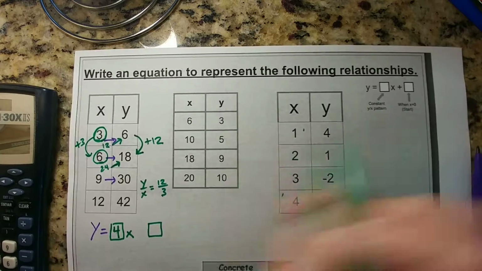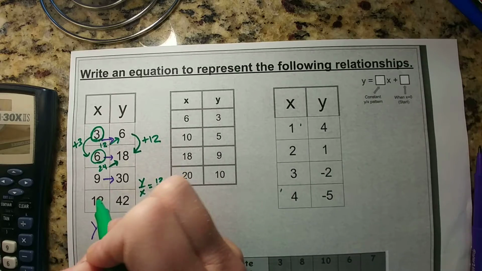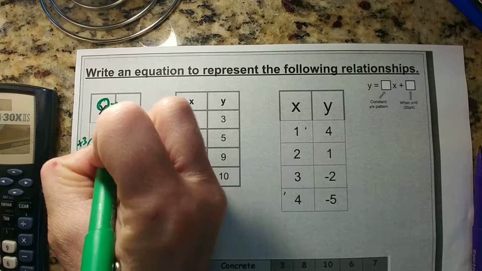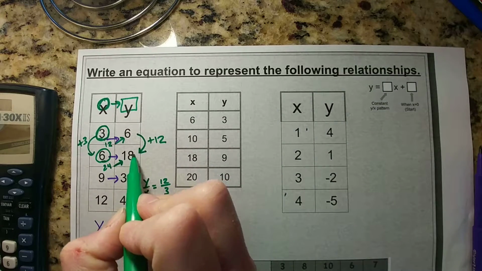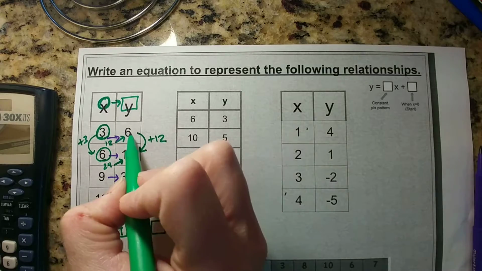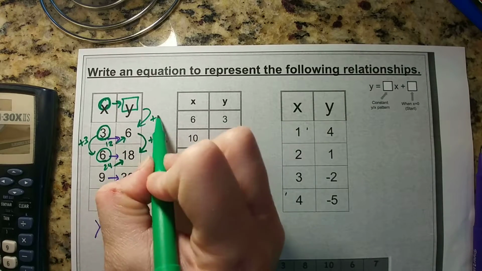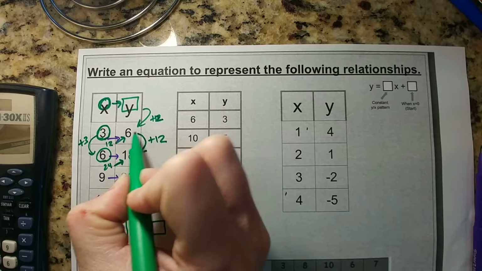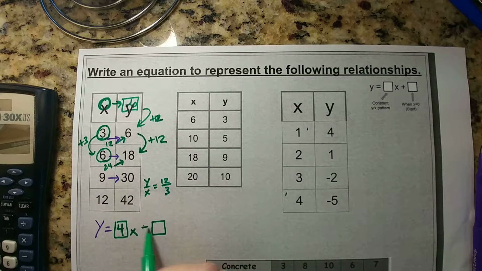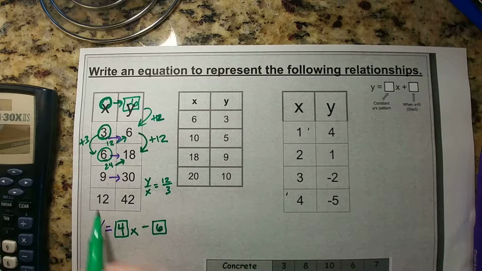That number is when x equals 0. So if I go back in my table here, see 12, 9, 6, 3, go back 3, I'd have 0. We'll go back up here. Remember the pattern is plus 12, so if I minus 12, this would be at negative 6. So I can see here too that this is minus 6. So to get across the table, I would take x times 4 and subtract 6. So this times 4 minus 6.